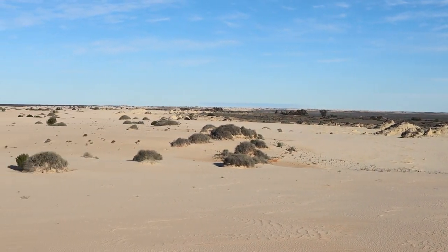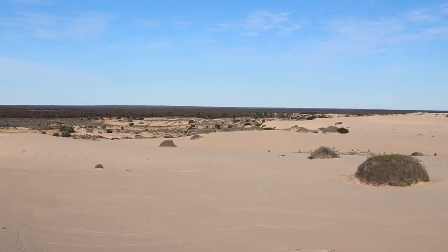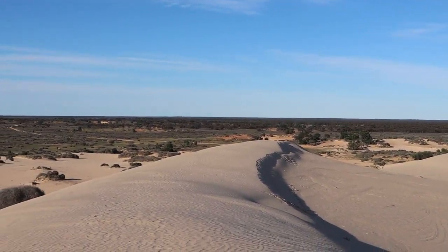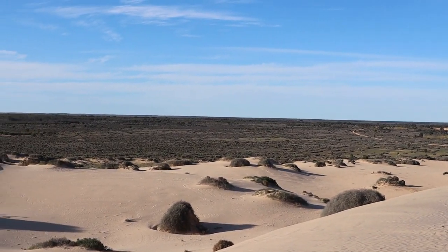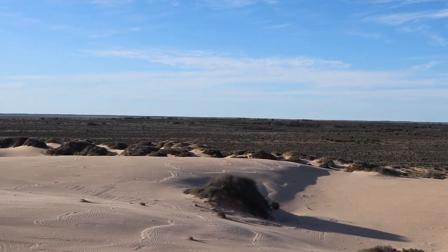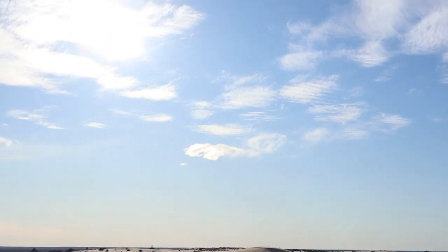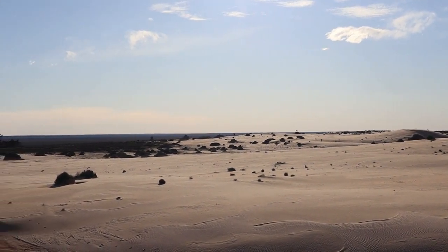And the beauty is we've got a full moon tonight, so it might come up over that direction somewhere. There's the top of the dune. Out to the north. Back around to the sun again. So there we go. Lake Mungo, just stunning.